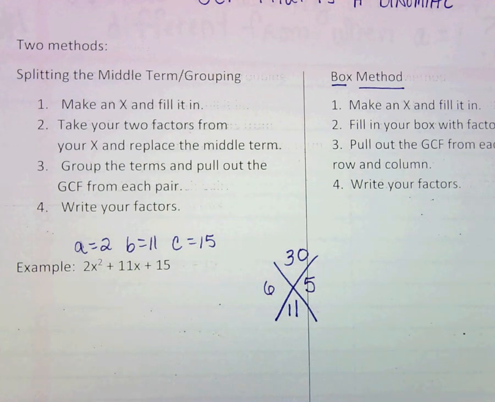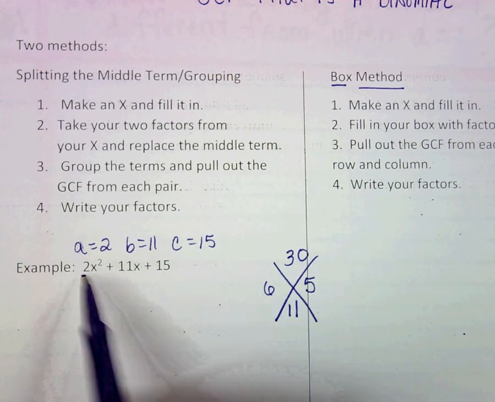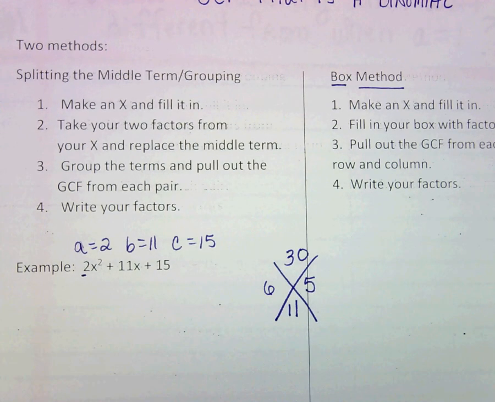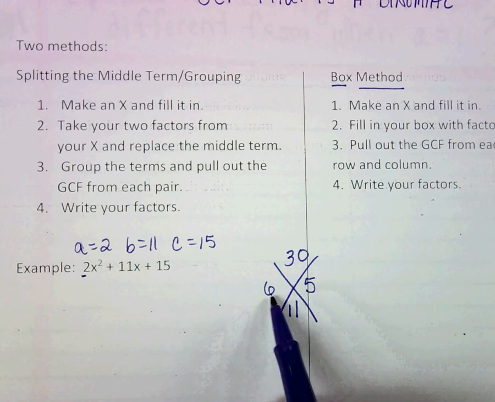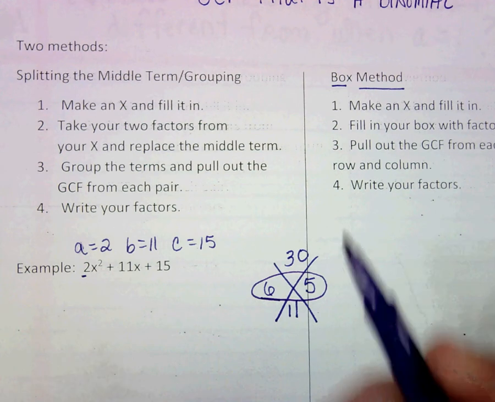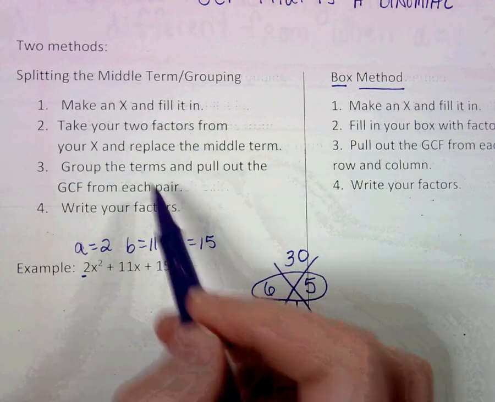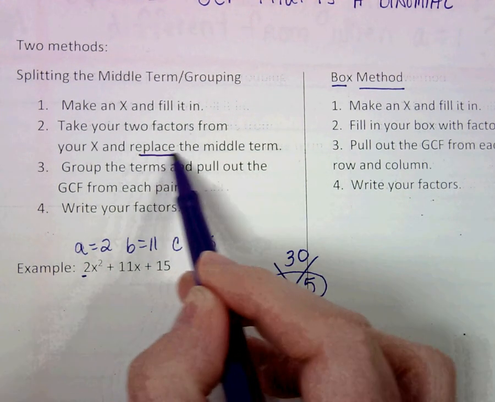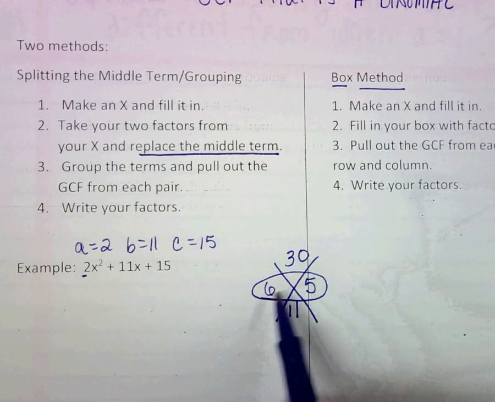Now, normally, or what we learned previously, if the a value is 1, you can easily write your binomial factors at this point. But because we have an a value of 2, we have to take that into account. And so what we're going to do is take our two factors from our x, and replace the middle term with those two factors.